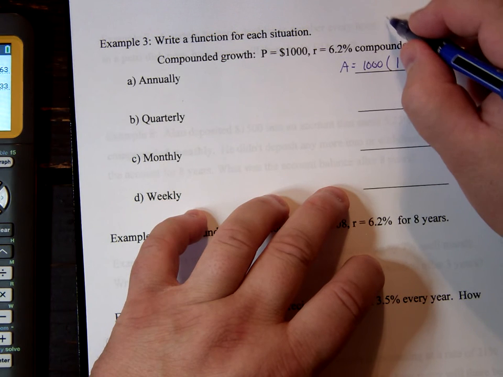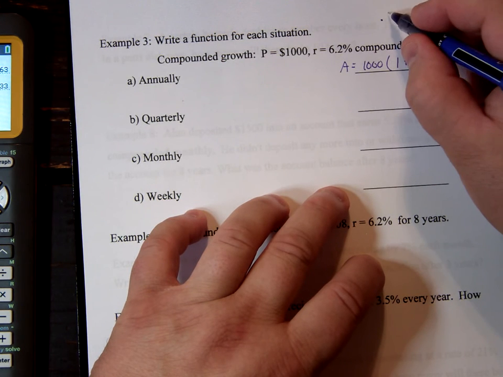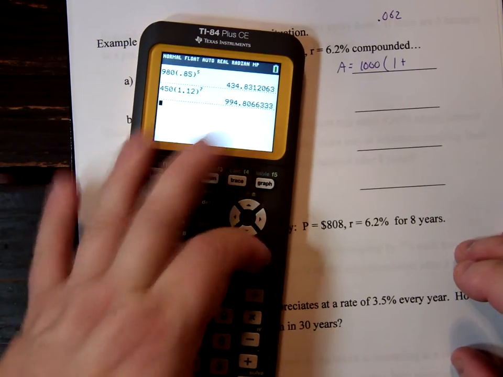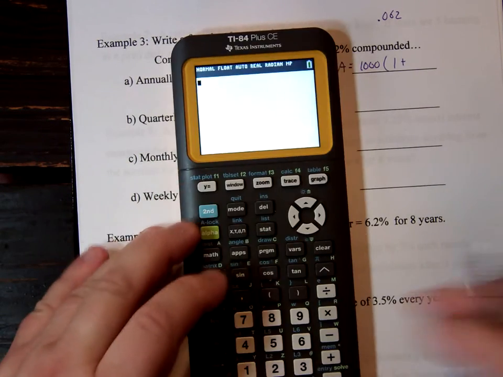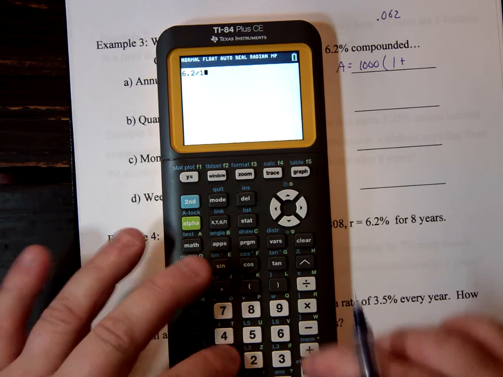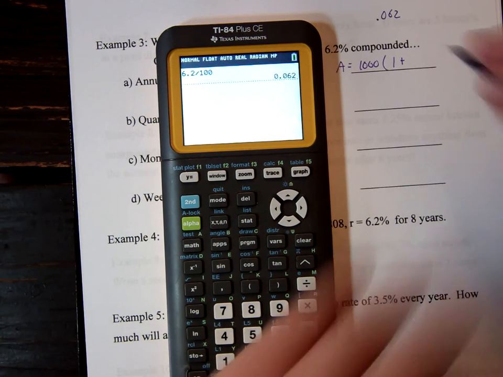So 6.2, when you move that twice, would be 0.062. Or if you're not sure, just grab the calculator, do your percentage just like it looks and divide by 100. And that'll always give you the right decimal.